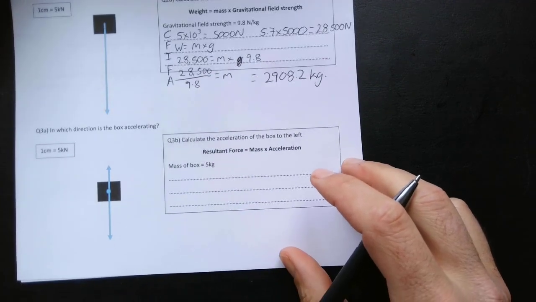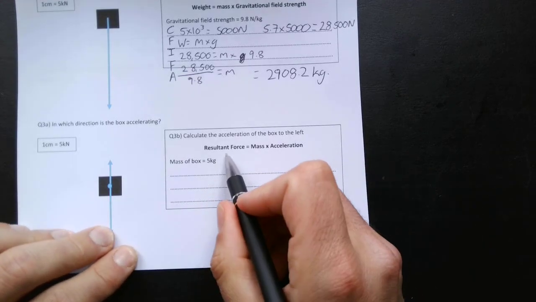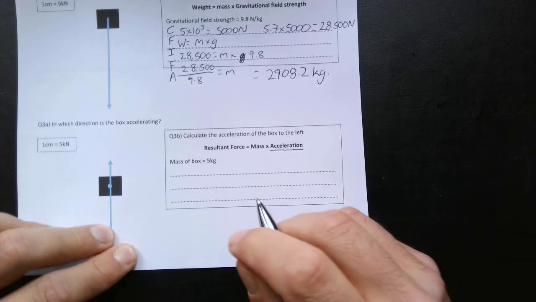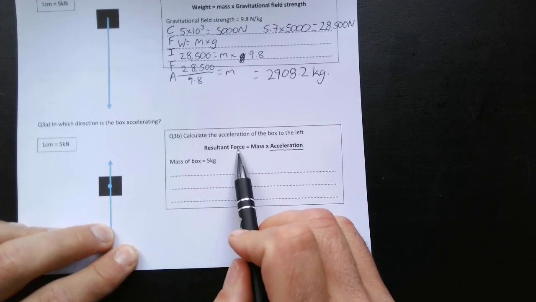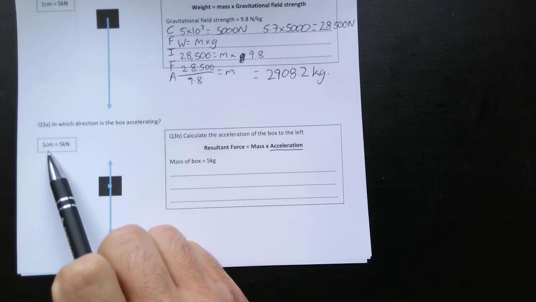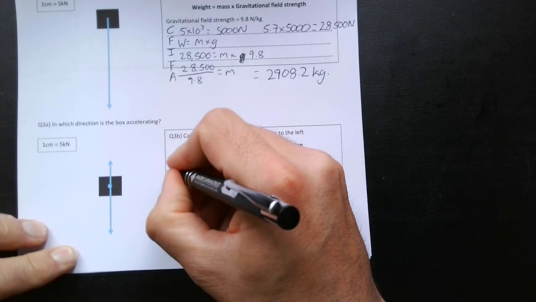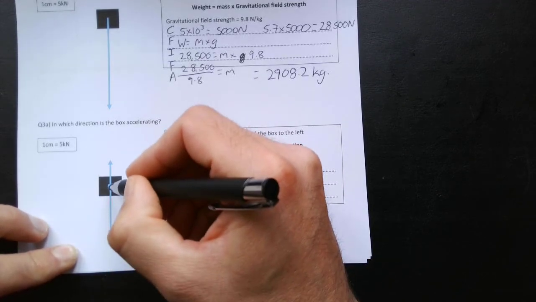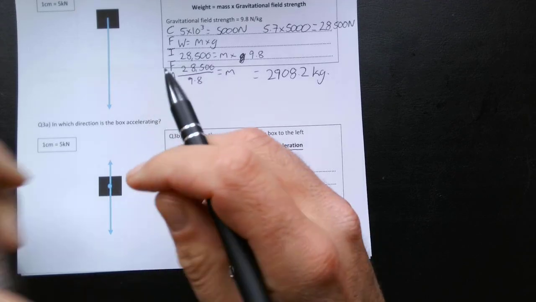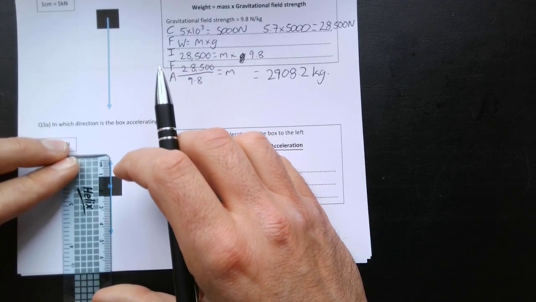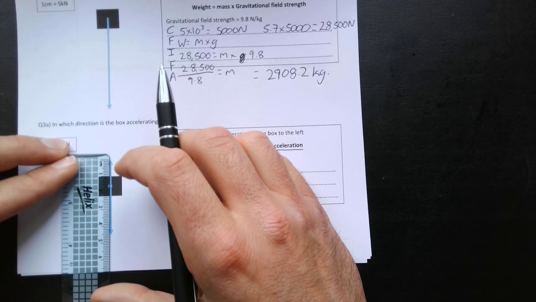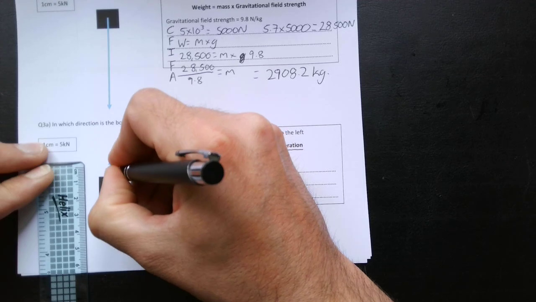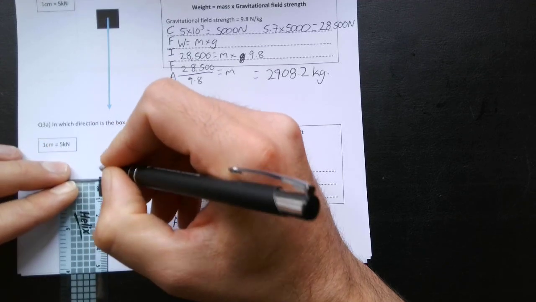Okay, now this is a slightly different one. We've got to work out the resultant force from the diagram, because it says resultant force equals mass times acceleration. It actually asks us to calculate the acceleration in this case. So we know the mass and we've got to work out the resultant force. So again, it's still 1 centimetre equals 5 kilonewtons. So we go C phi for it, like so. But we've got to work out the resultant force. So that's the difference between the two. Okay, so it's easier just to work out the difference between the two in centimetres first. So if we start from the tip and go to the middle, that's 1.5, 1.6. So that's 1.6 centimetres is that arrow.